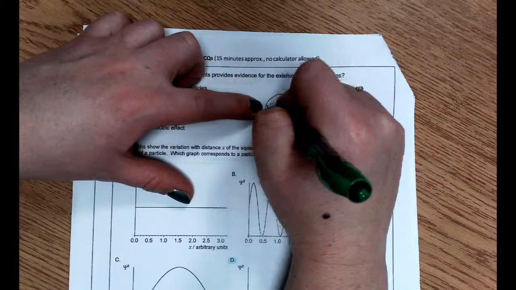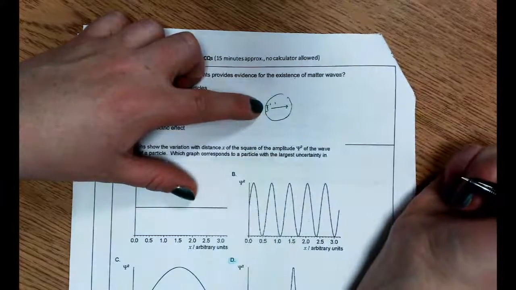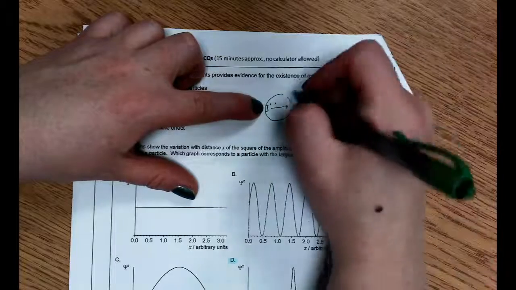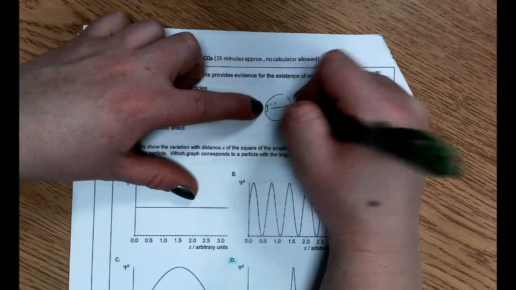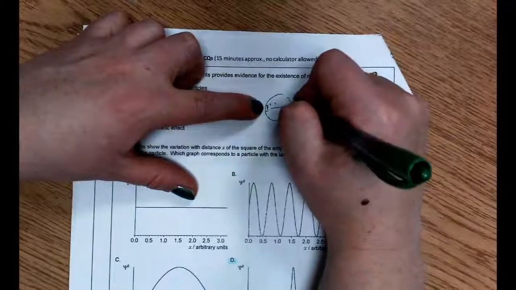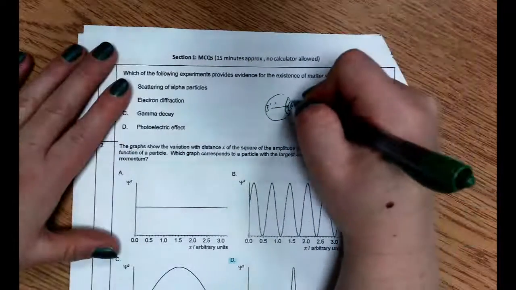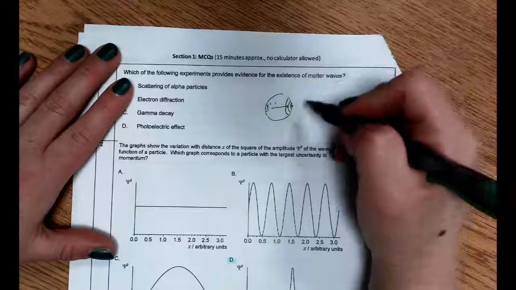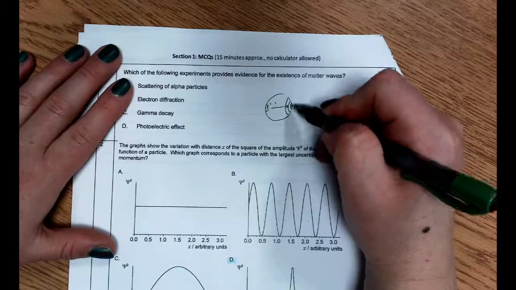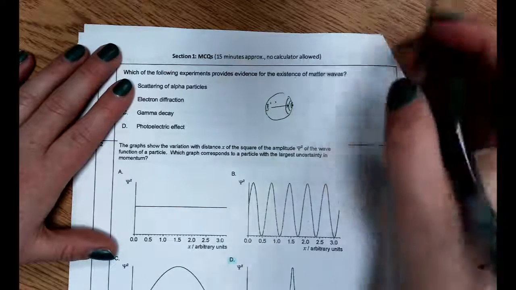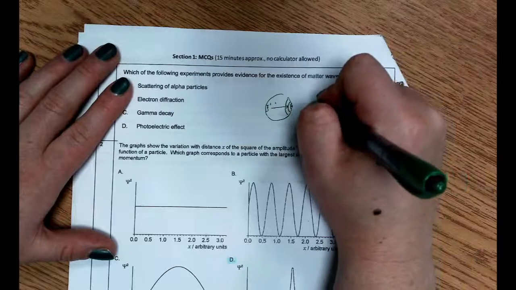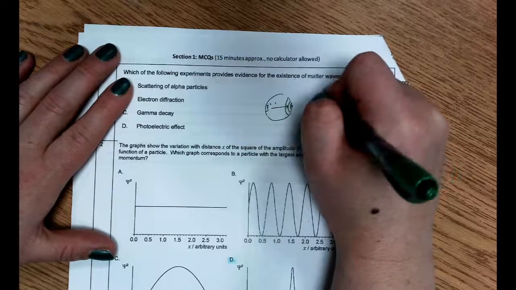They then travelled across the sphere, but what we found was, instead of them all reaching this point, we found rings. This was a fluorescent screen, and wherever there was light, we knew electrons had arrived, so we actually found a diffraction pattern of electrons.